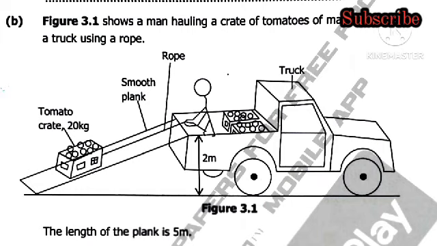Check this one very well. They have made a triangle. The smooth plank is the hypotenuse, and you see 2 meters, which is the height. The length of the plank is 5 meters.